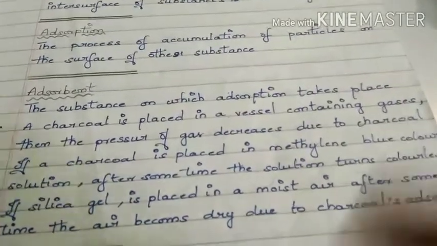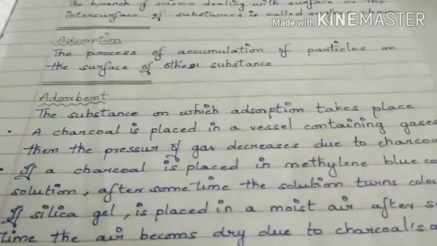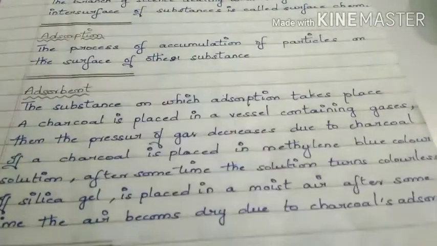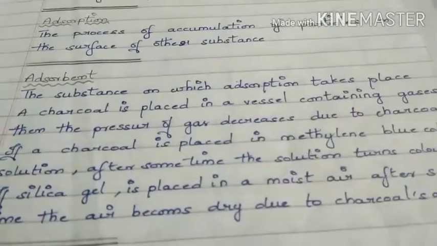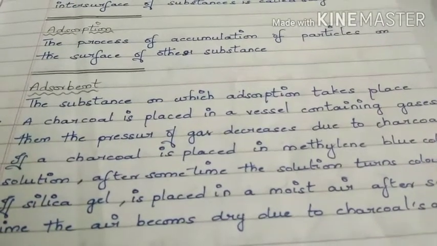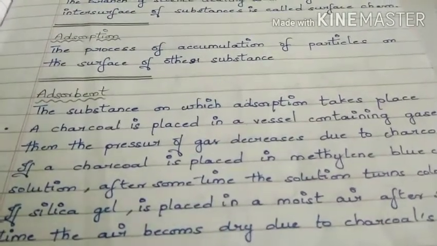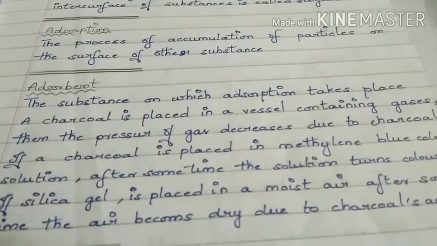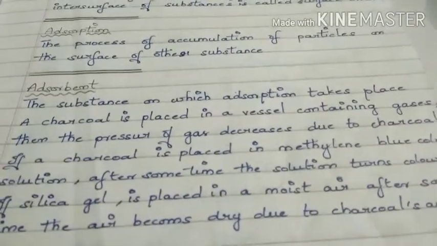Adsorbate. So adsorbent means the substance on which adsorption takes place. The substance which is going to adsorb on the other substance is called the adsorbate. I repeat once again: the substance on which adsorption takes place is called the adsorbent. The substance which is going to adsorb on another substance is called the adsorbate. If you apply powder on the face, powder is the adsorbate and face is the adsorbent. I hope you understand the definitions.